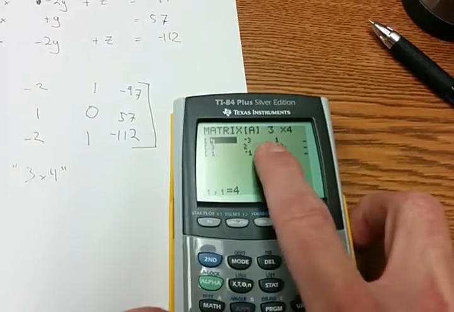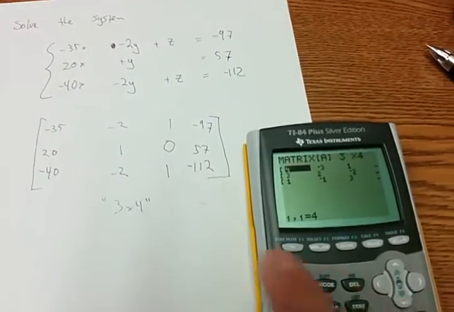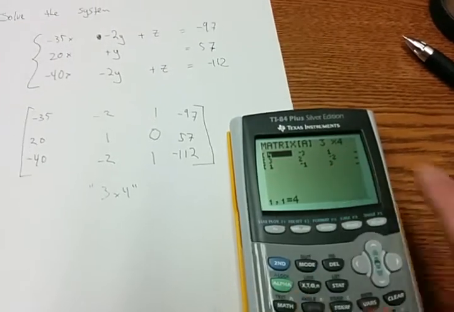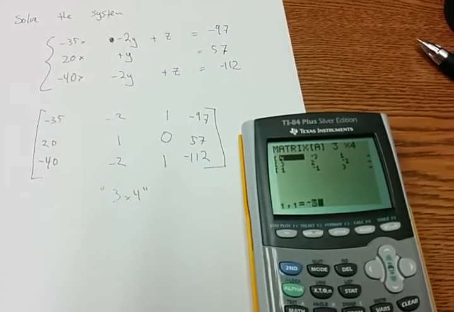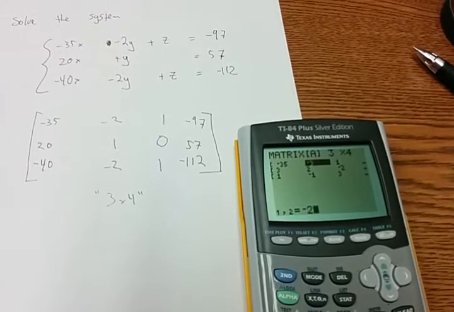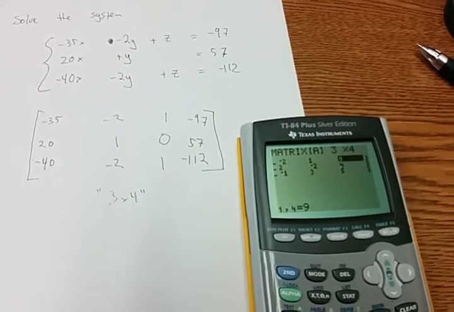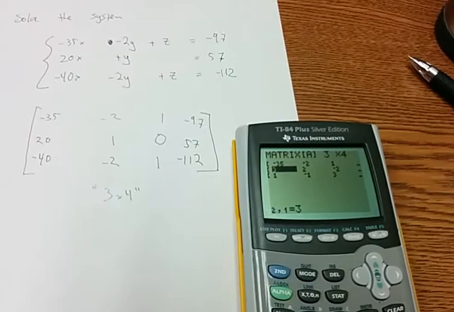Then it brings me down here and I can just type in all of the entries. So that's the matrix I need to type in. I'll just go from left to right here. Okay, so negative 35, I'm just pressing enter here. Negative 2, 1, and then negative 97. I'm just typing in the numbers down below here.